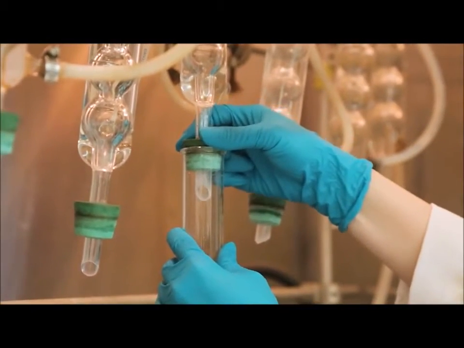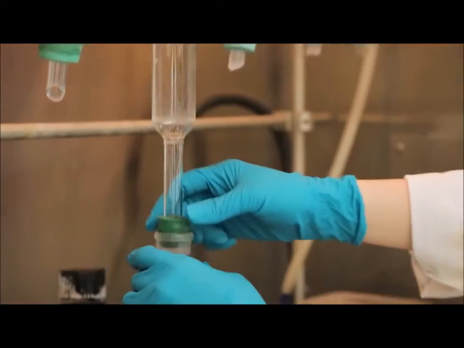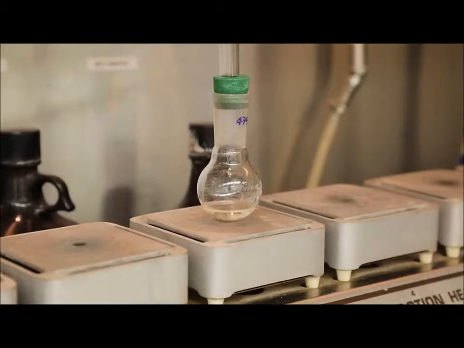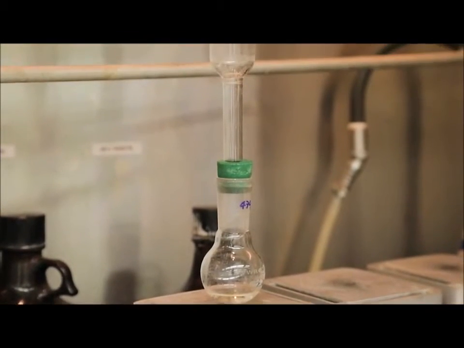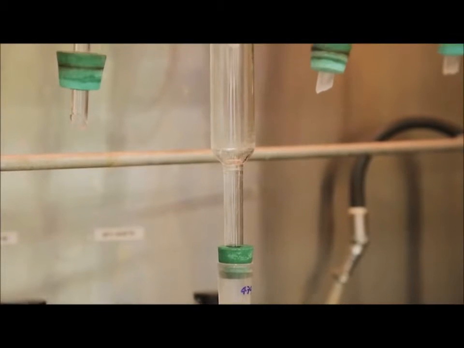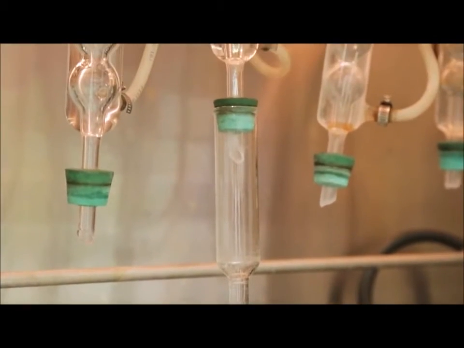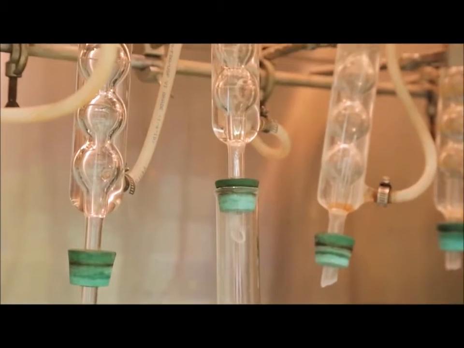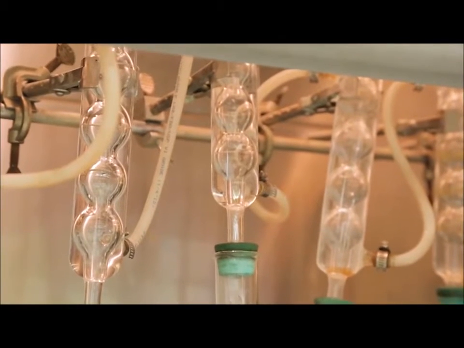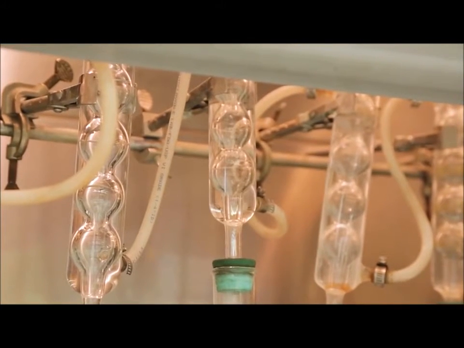It is important to allow the sample to boil for at least 20 minutes. During the boiling process, you will see the sample actively refluxing. So you will see the methanol evaporating and then condensing in the connectors and then dripping back down into the flask.